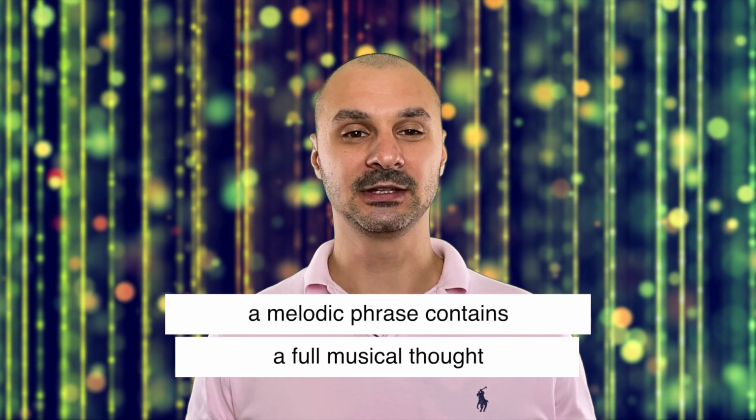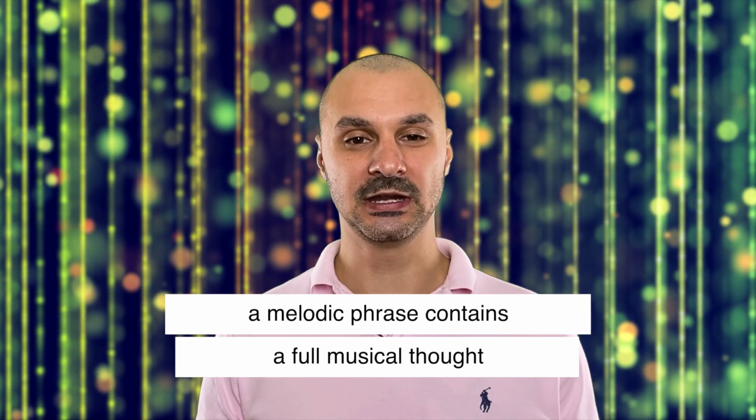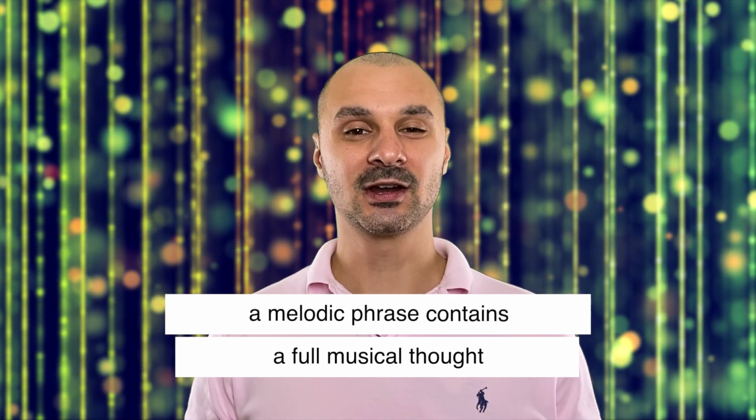The phrases contain a full musical thought or statement. In essence, the end of a melodic phrase is where the music breathes. The longer the phrase, the longer the break it needs after.